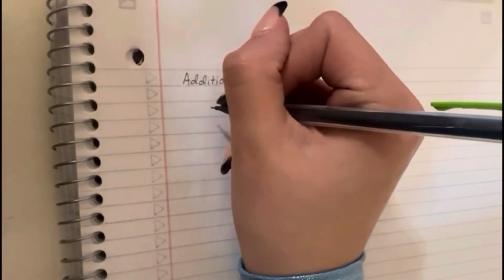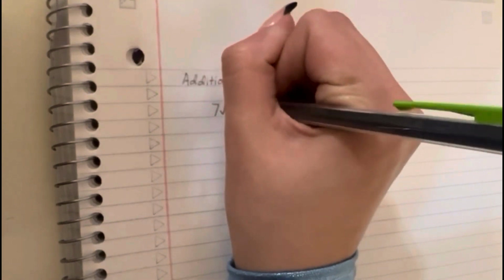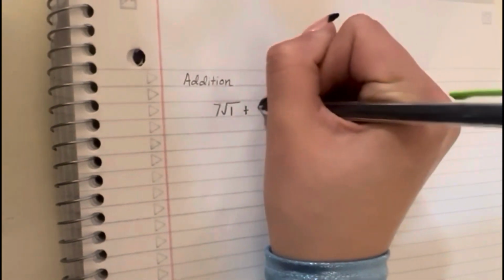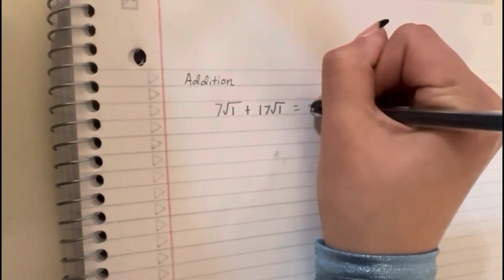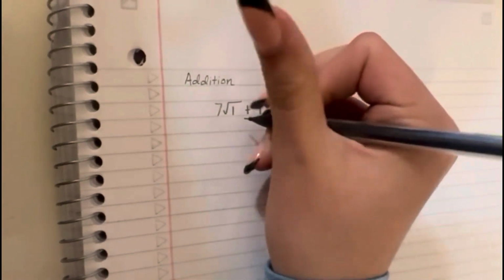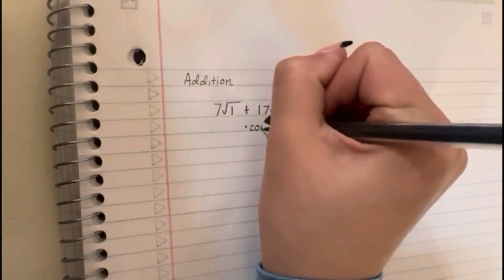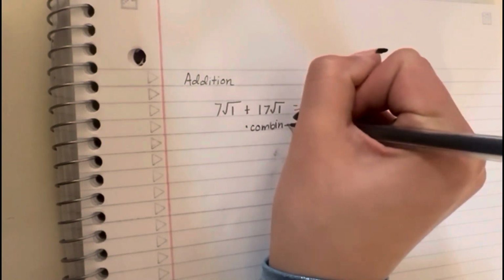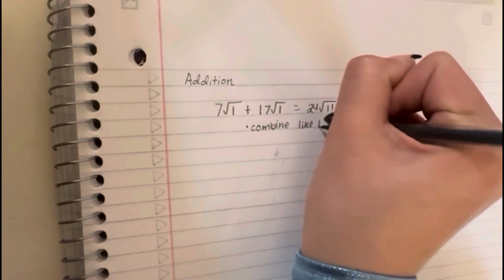For addition, 7 root 11 plus 17 root 11 will equal 24 root 11. Now what we did is we combined like terms, which in this case were the 7 and 17. And since they have the same square root, we leave the roots alone.